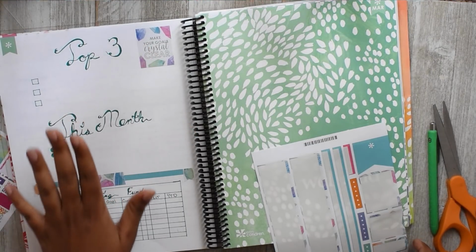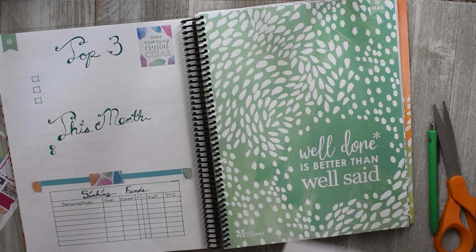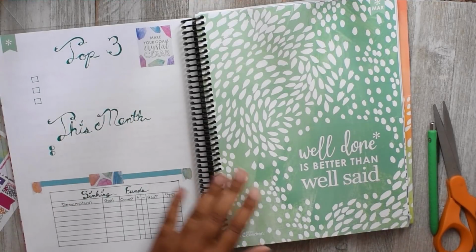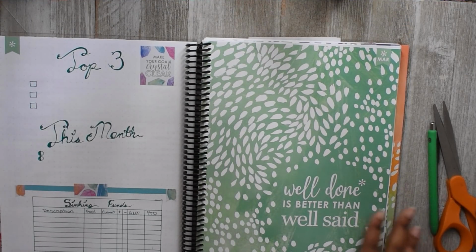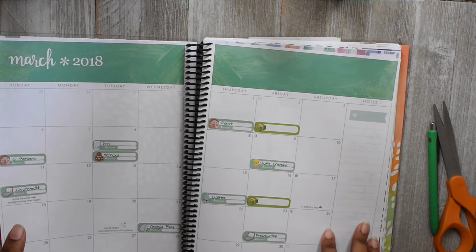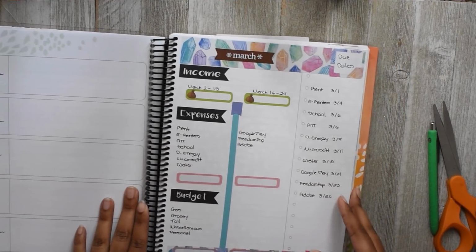That's definitely going to be my top 3, to be able to save enough to complete my 1 month fund so that I can start budgeting completely different in April.